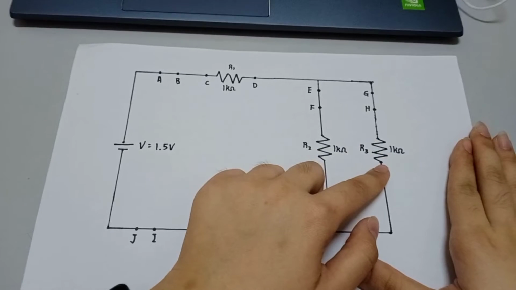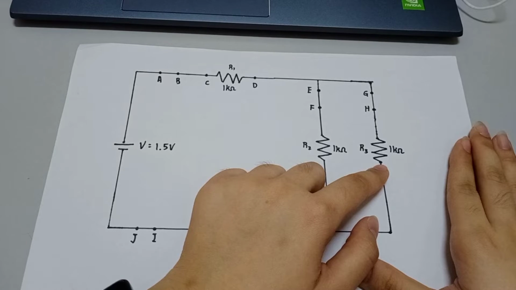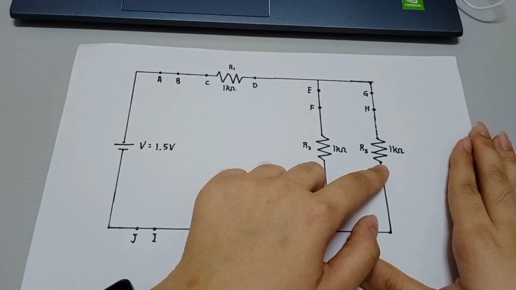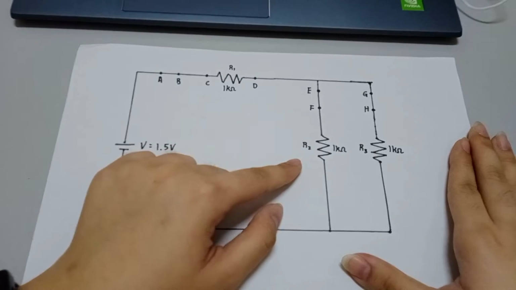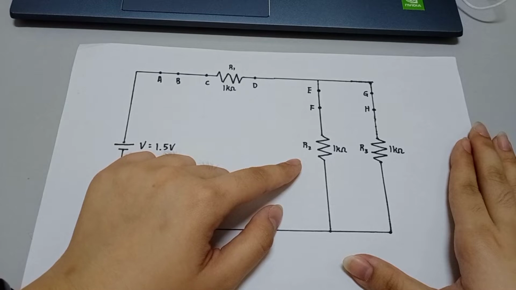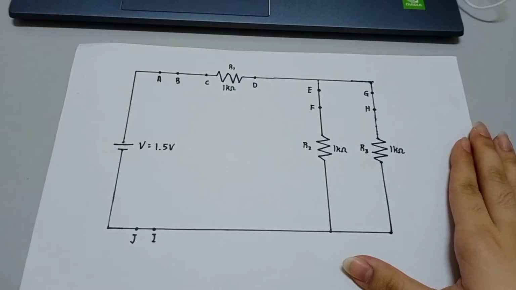For the resistor R3, the partial current is determined by using the current divider rule of I23, whereas the partial voltage is the same as the resistor R2, which is equivalent to V23.